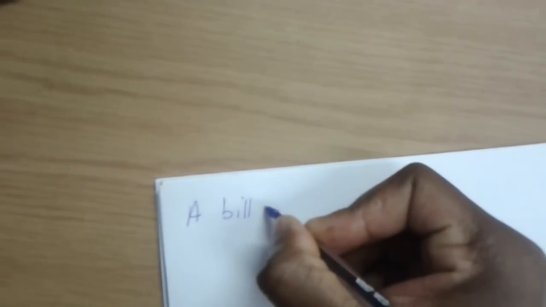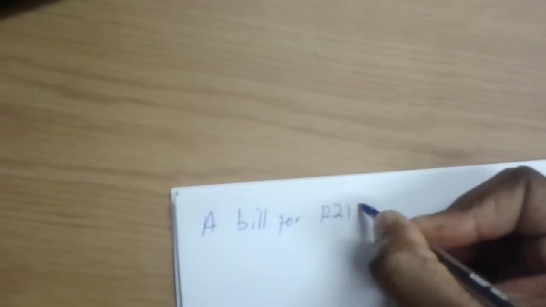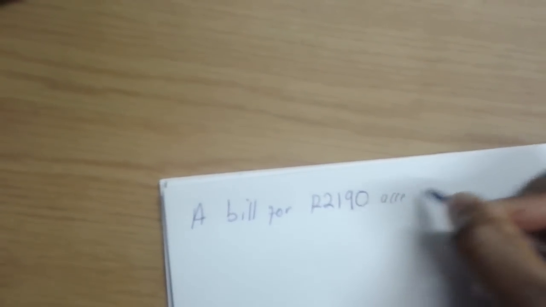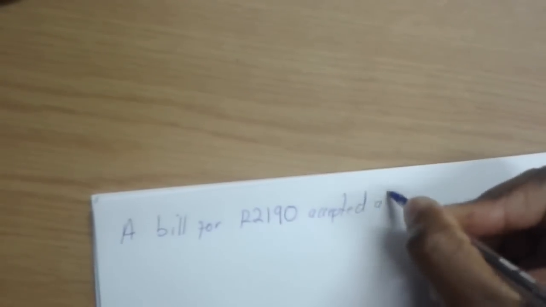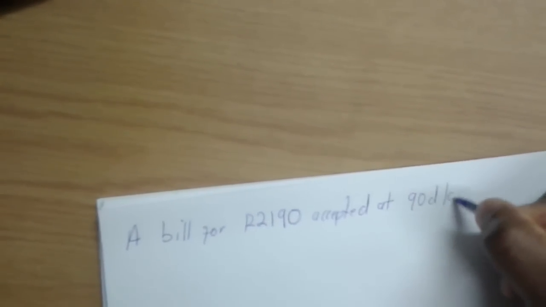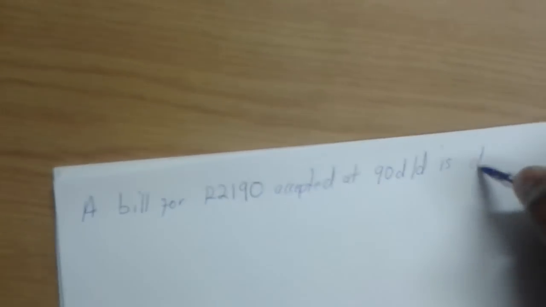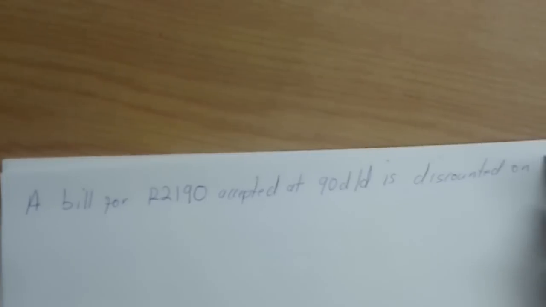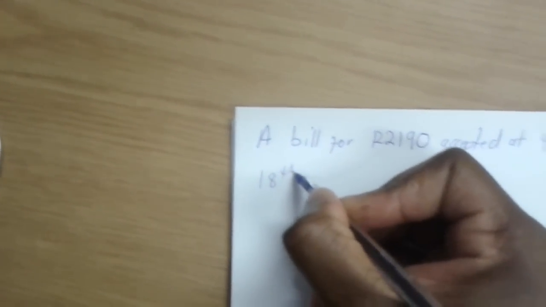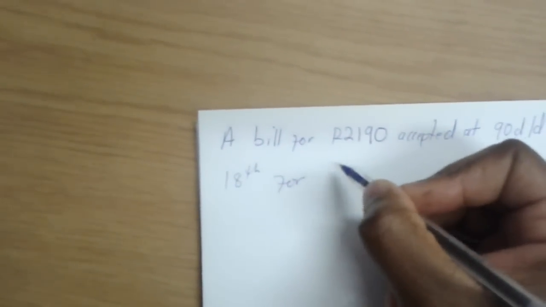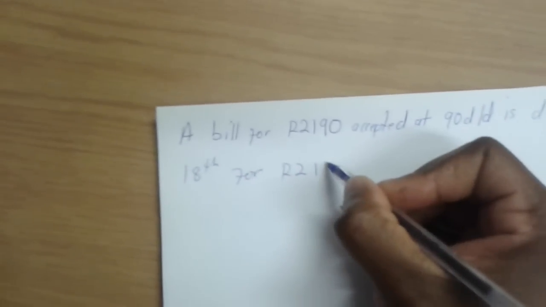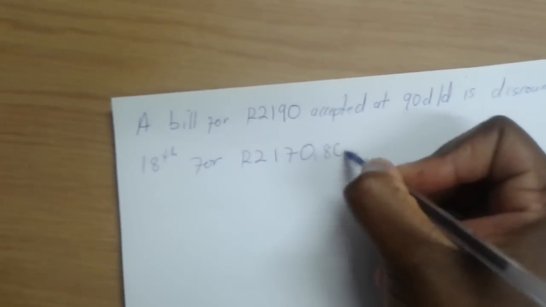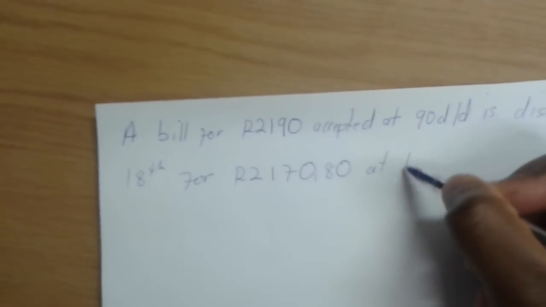There is a bill for 2,190 accepted at 90 days, is discounted on July 18, for 2,170.80 at the bank.